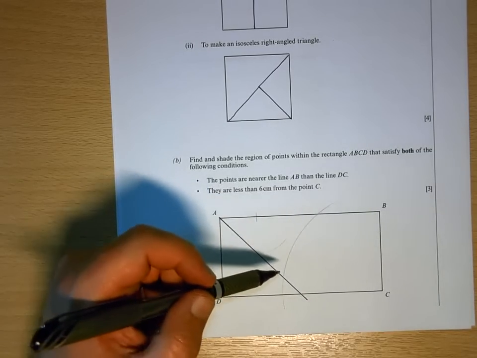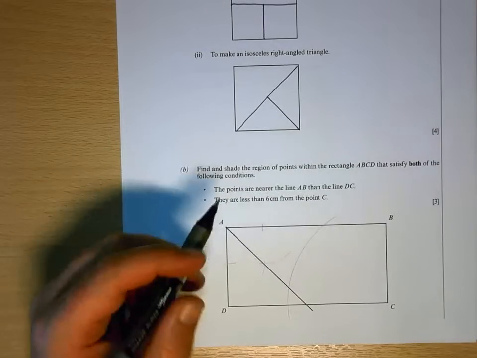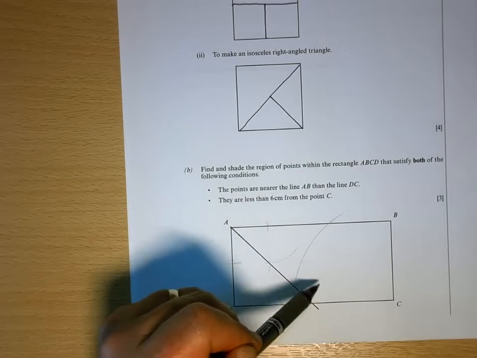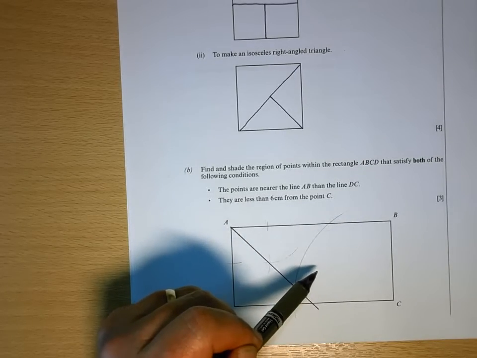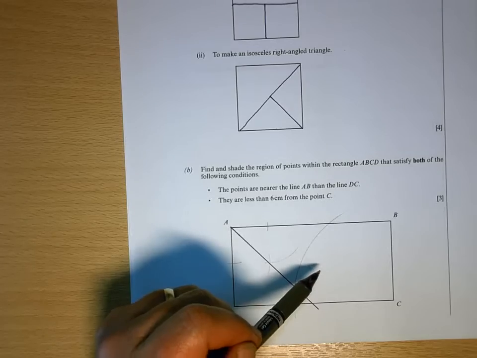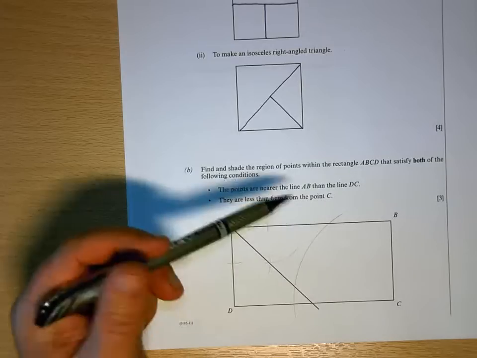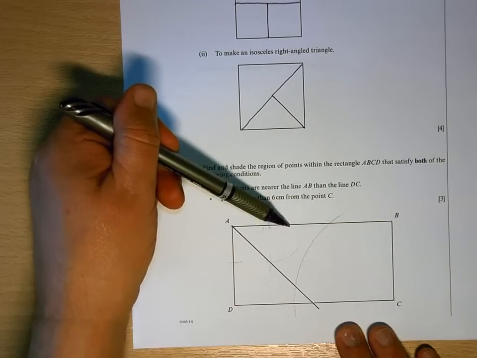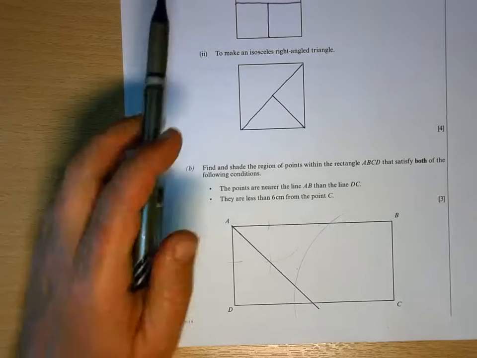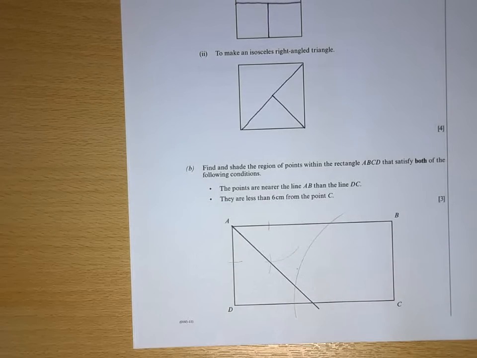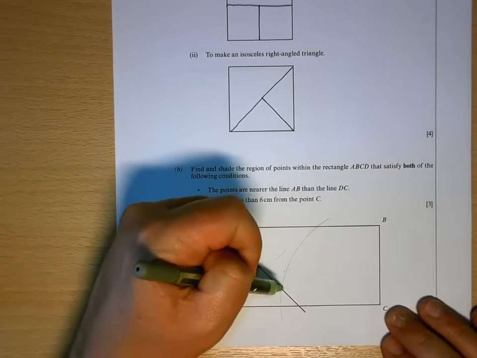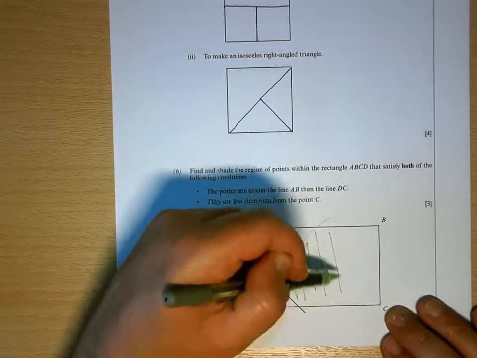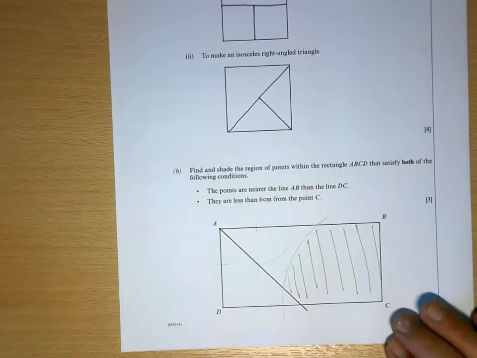So the region that we want to shade now is less than 6 centimeters from C, so it's inside this part of the curve, and it's nearer to AB than it is to DC. So if it's nearer to AB, it's above the purple line and inside the curve. So the region that we're talking about is above the purple line and inside the curve, which is that region there.